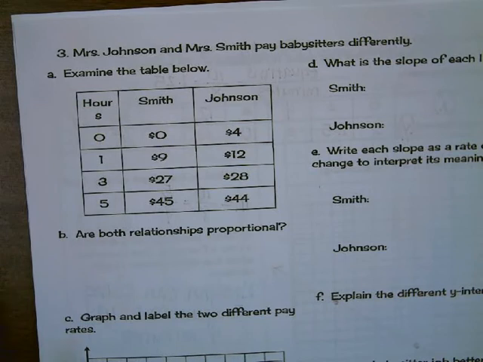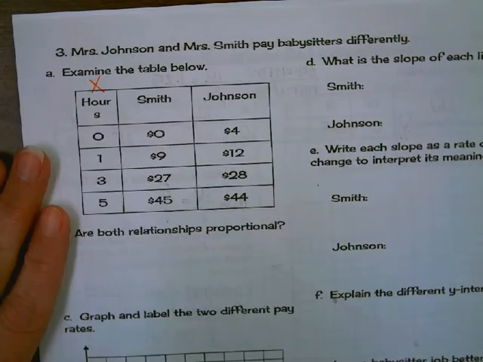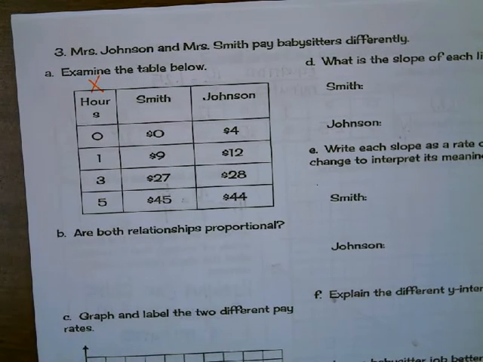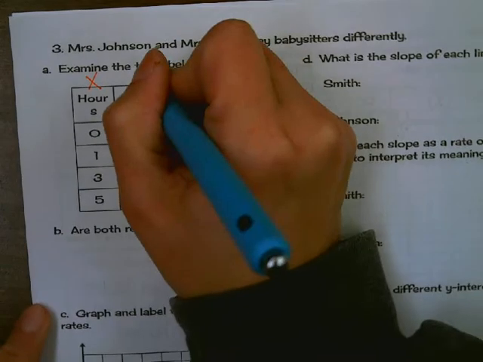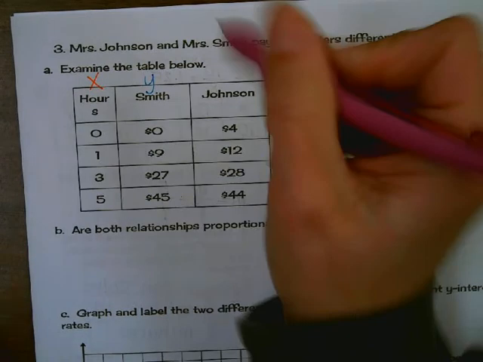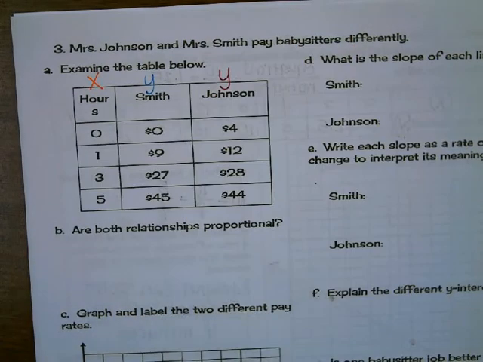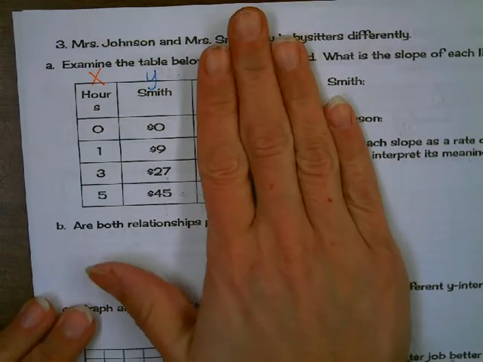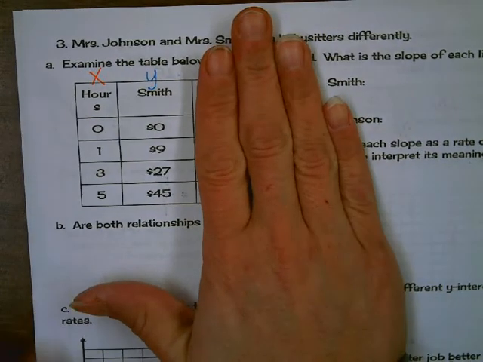All right, so Mrs. Johnson and Mrs. Smith paid babysitters differently. So we're going to look at this table below. And I see that I have hours. Sorry about my S going down to the next line. And I see Smith and I see Johnson. So I know that my hours is going to represent X. And this is a different kind of table than what we've seen before. But rather than doing 2 tables, I tried to make sure that we were just condensing a little bit. So my hours is X, while Smith is one Y, Johnson is my other Y.